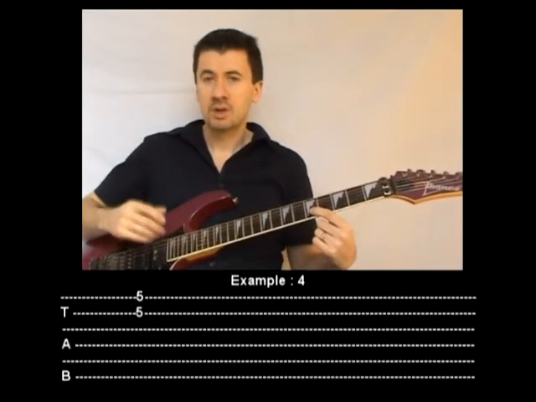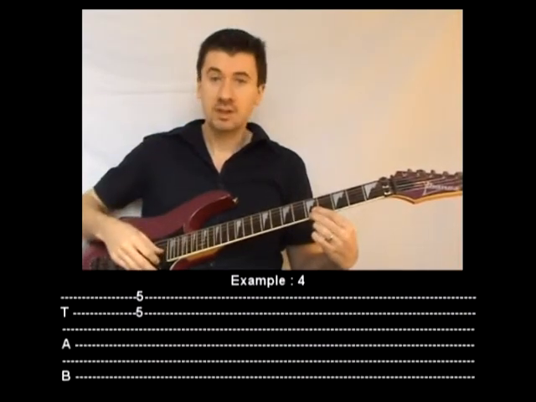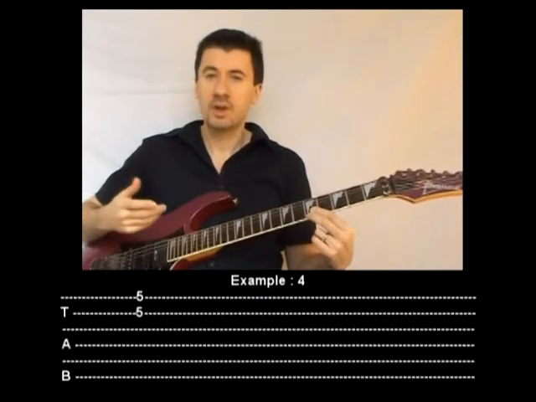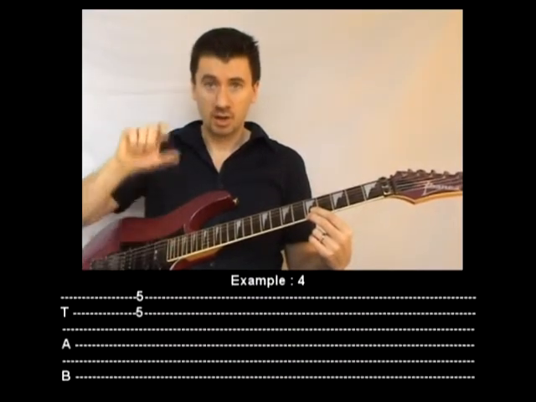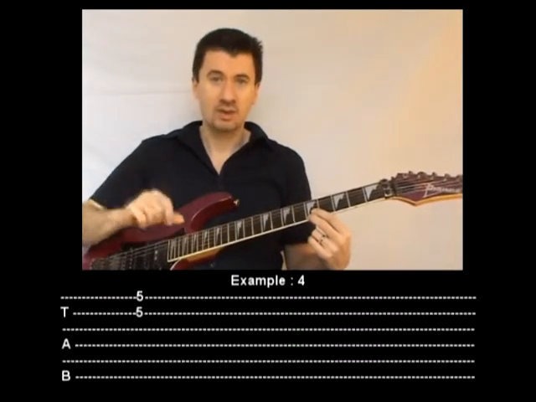So when you've got 2 notes or more, you could even have 6 notes stacked on top of each other, that just means that you play the notes at the same time. It's like a chord. So anytime you see notes stacked on top of each other, vertically on the tablature system, it usually means it's a chord, or you play the notes at the same time.